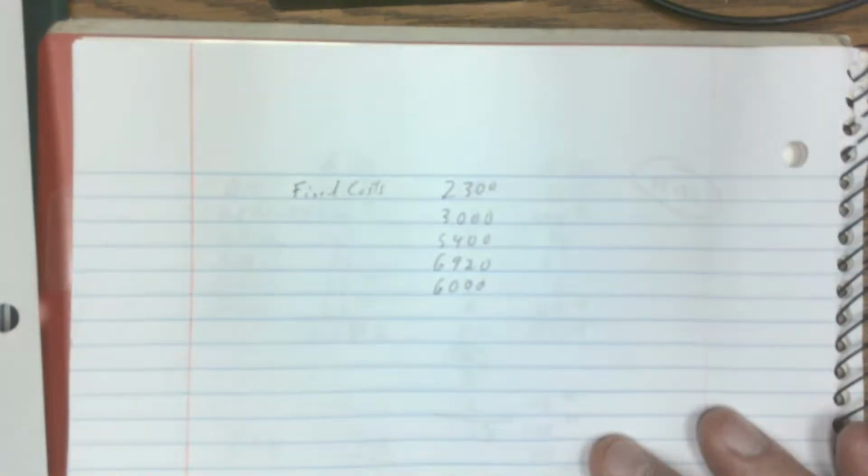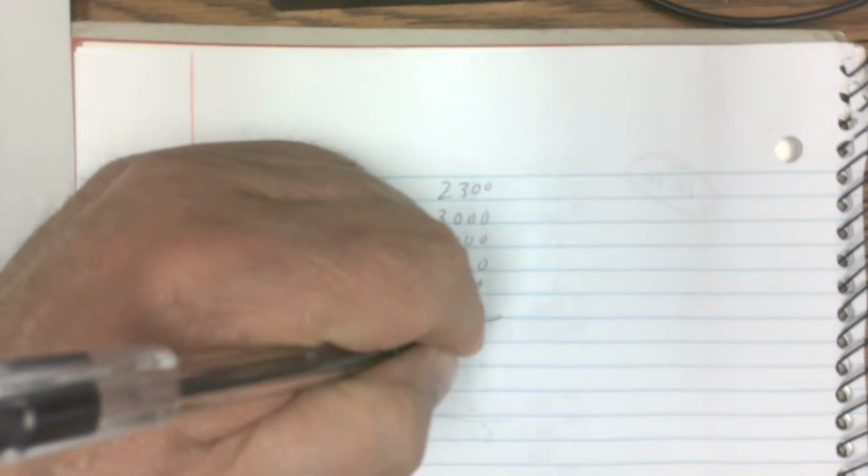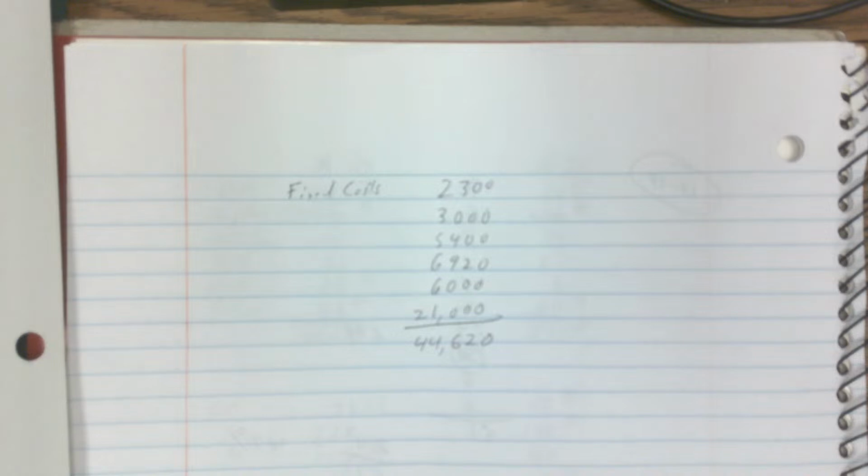The fixed costs are $2,300 plus 3,000 plus 5,400 plus 6,920 plus 6,000 plus 21,000. All right, so if we add that all up, our total fixed costs are 44,620. Then we have the variable costs.